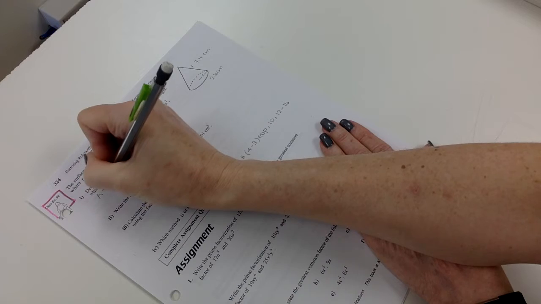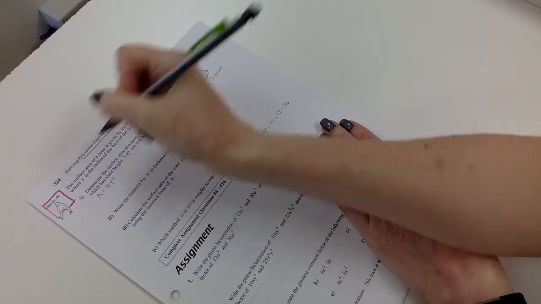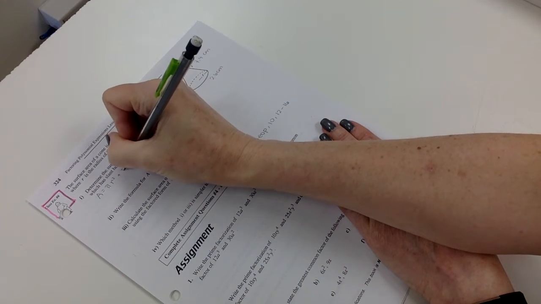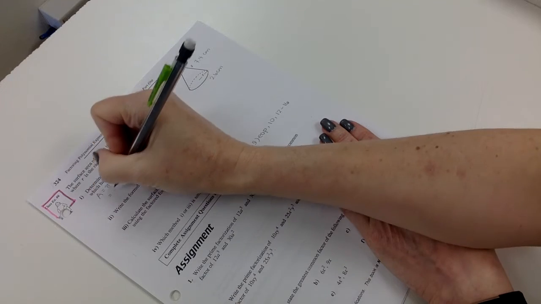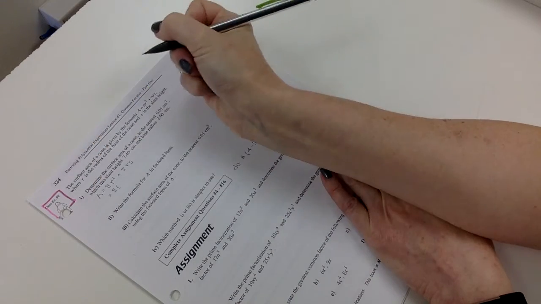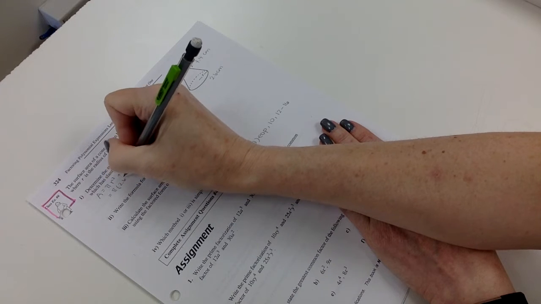So formula first, A equals pi r squared plus pi rs. Substitute. So pi times r is 2.6 squared.